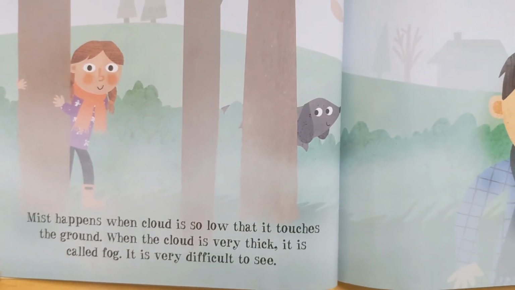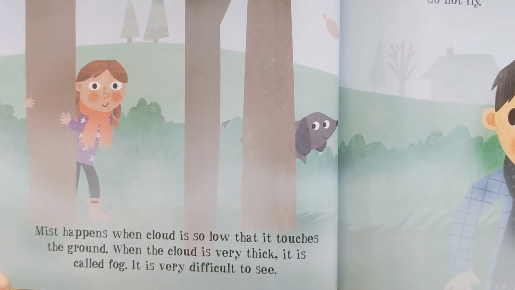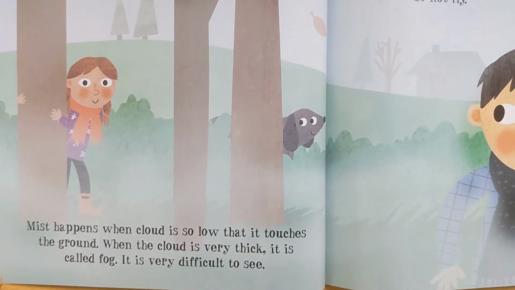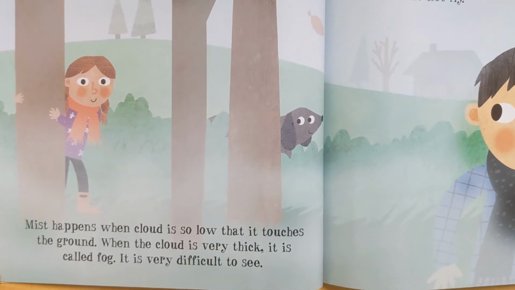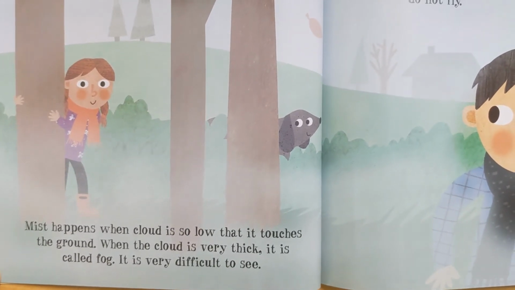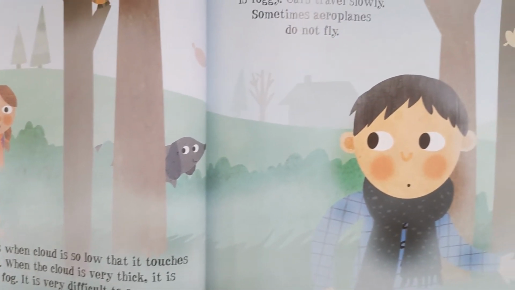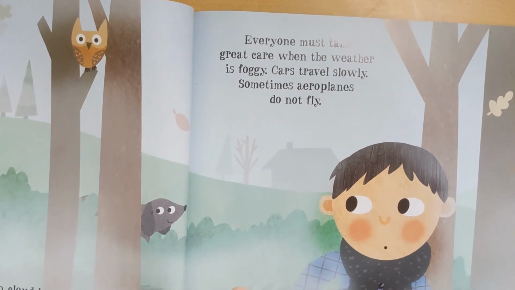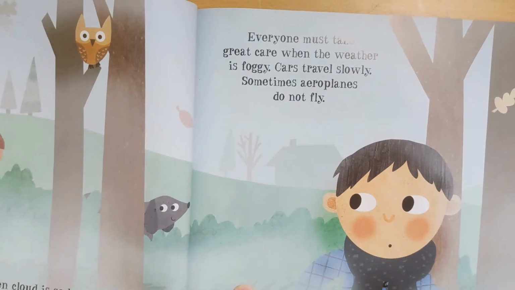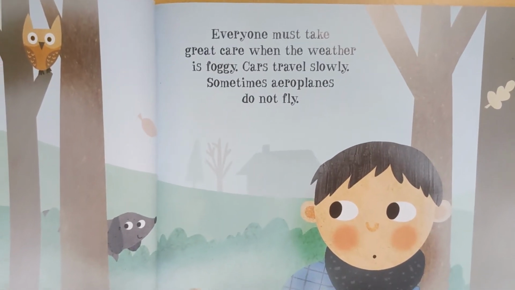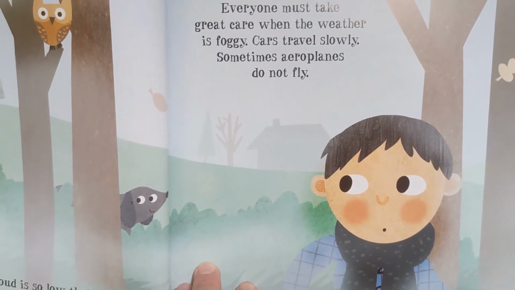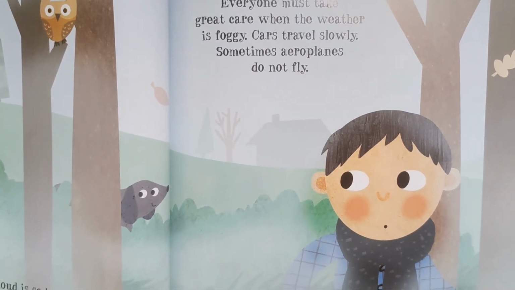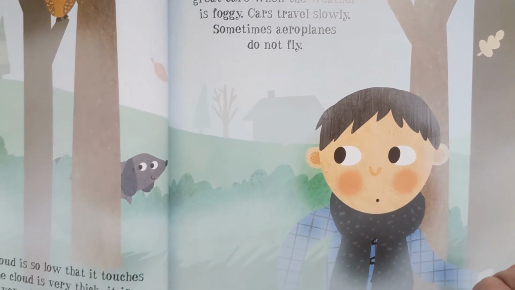Mist happens when clouds are so low that they touch the ground. When the cloud is very thick, it is called fog. It is very difficult to see. Everyone must take great care when the weather is foggy. Cars travel slowly. Sometimes airplanes do not fly.